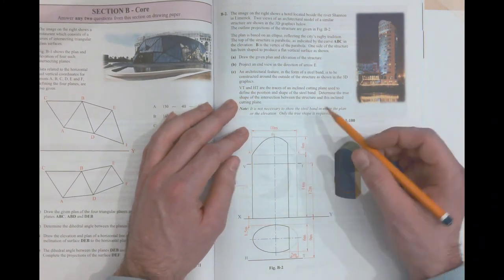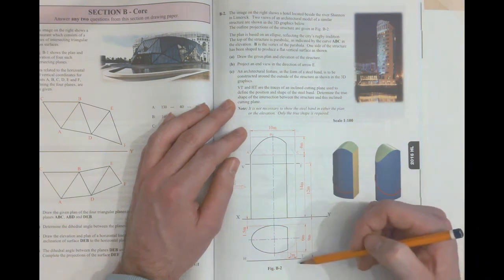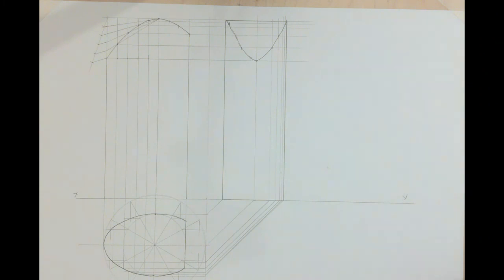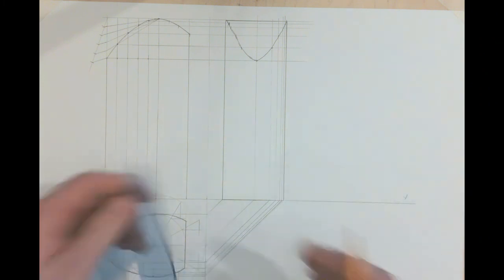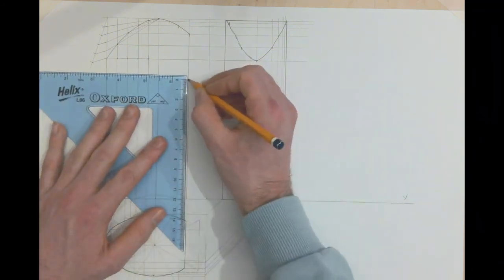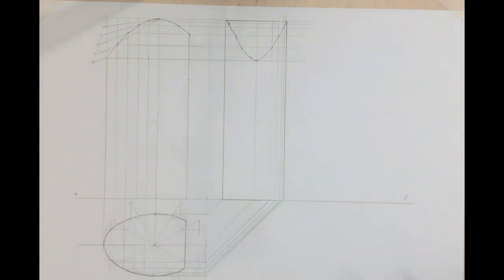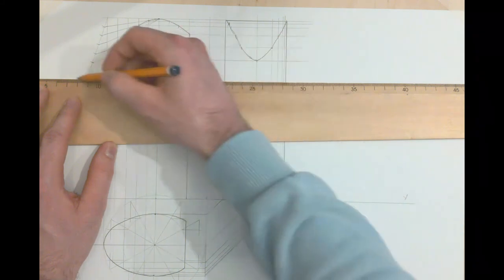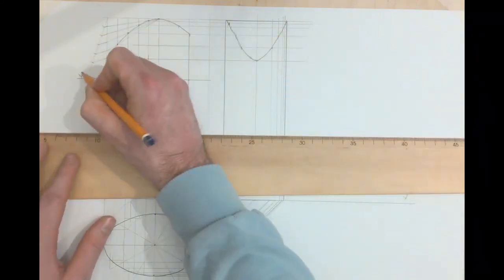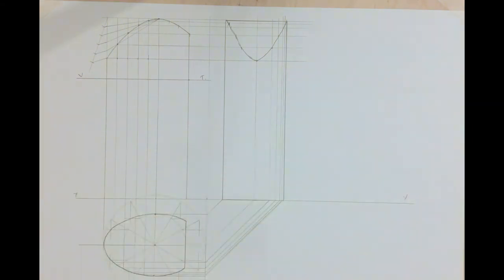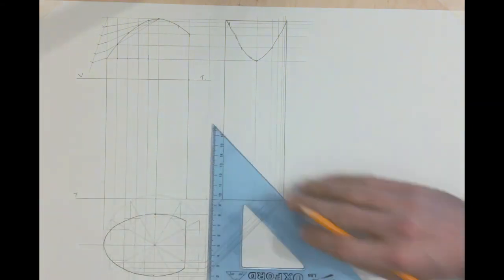So if it's cut by this plane, they want you to figure out what the true shape of the cut surface would be. Okay, so we need to draw in those traces to begin with. So they say it's up 120 millimeters. 120 would be that point there. Just going to draw that line across. That's VT. And then HT is way down in the very bottom. That's 90 millimeters from the XY line.